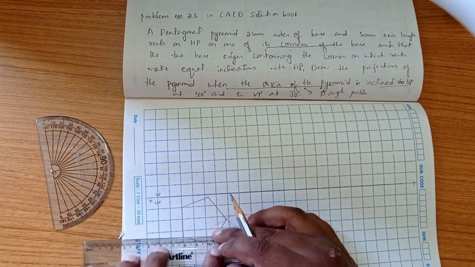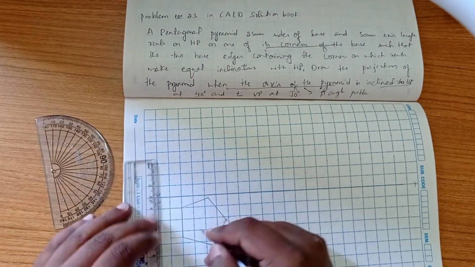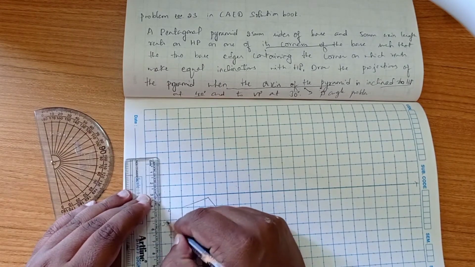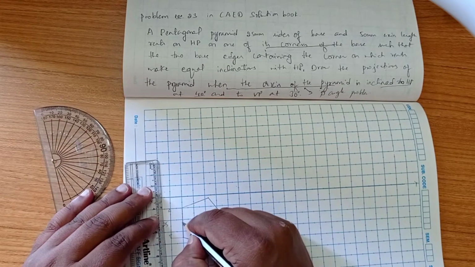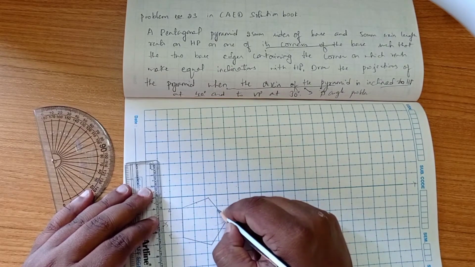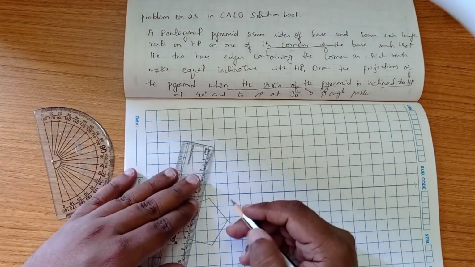So pentagon it is constructed. Now perpendicular bisectors we have to do. So for that we will be marking exactly the middle points of all the edges. Okay.